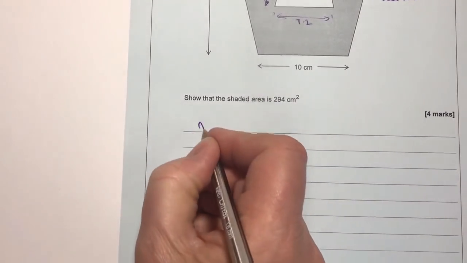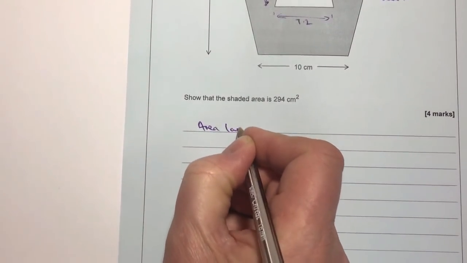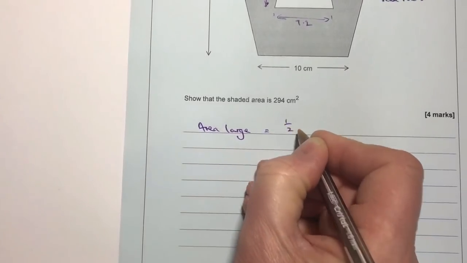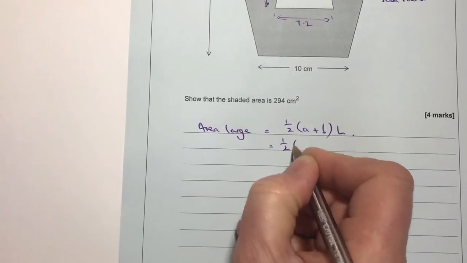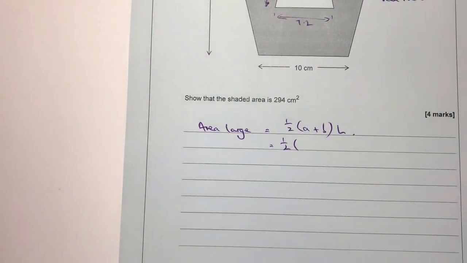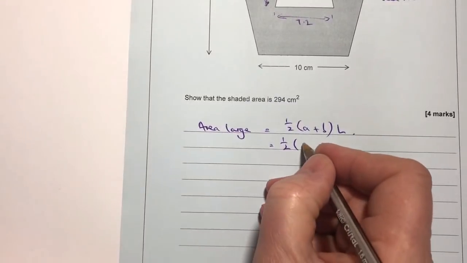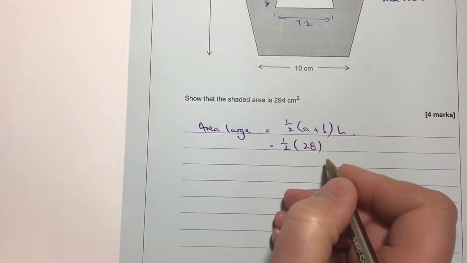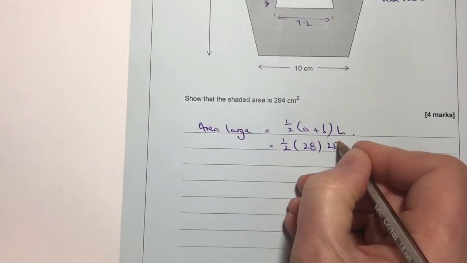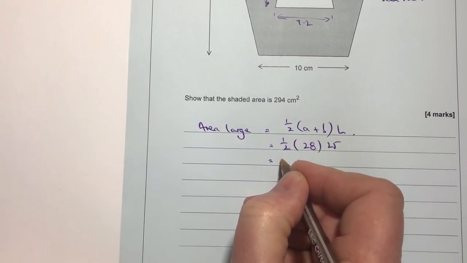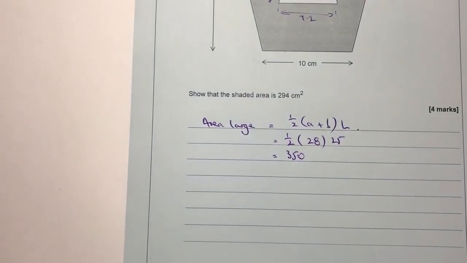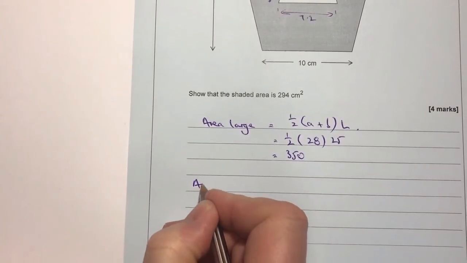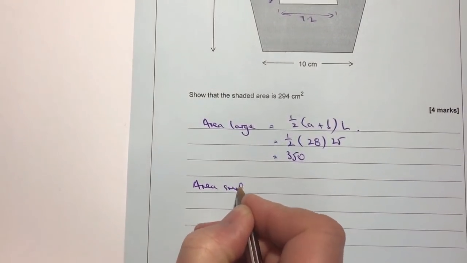So what I'm going to write is area of large, okay, and as I mentioned, that's a half A plus B times H, okay, so that's going to be a half. Now A is going to be 18 and B is going to be 10, so that's going to be 28, and H is going to be 25. And if I work all of that out, I've got the area of the large, which is 350 centimetres squared. Okay, similar, I can do that with the area of the small, so area of the small trapezium.